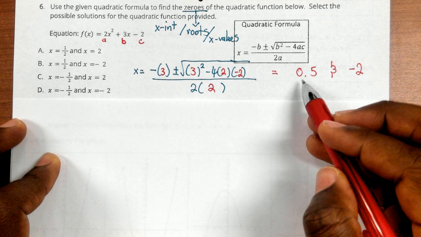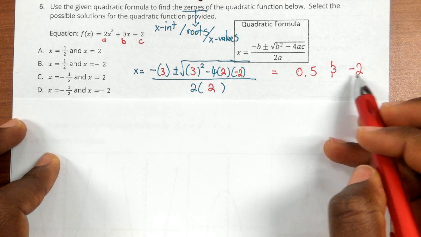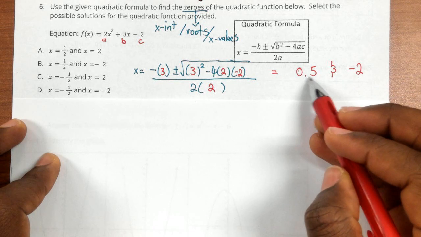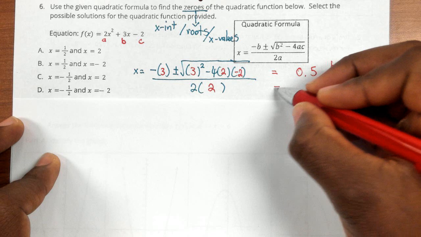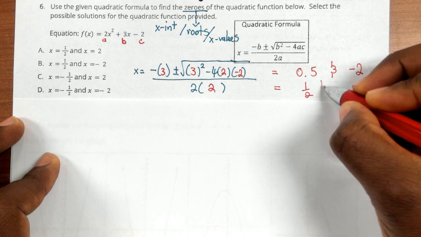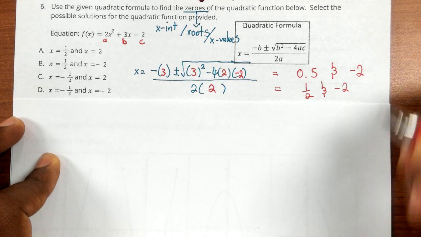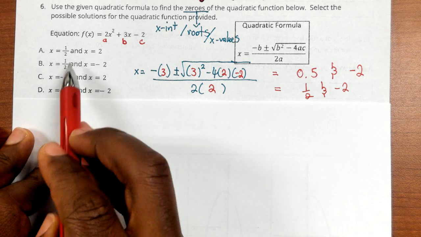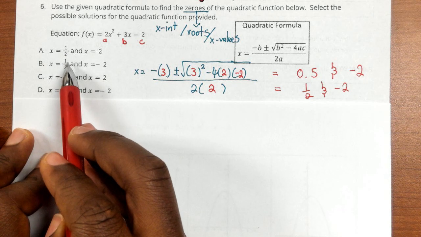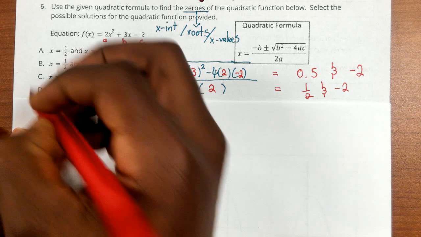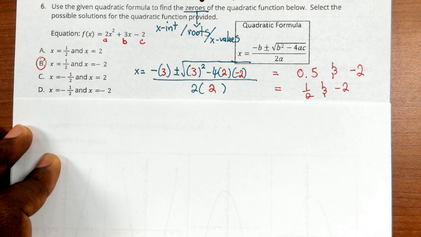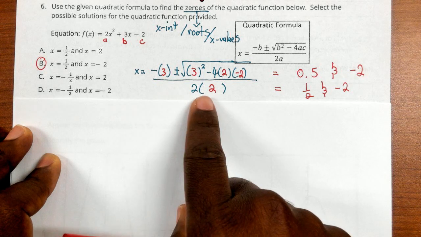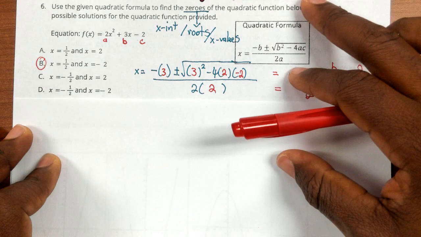So my answer would be 0.5 and negative 2. 0.5 just means half, so this would be 1/2 and negative 2. My answer would be positive 1/2 and negative 2, so B. Make sure that you're plugging this exactly as you see it here into your calculator.